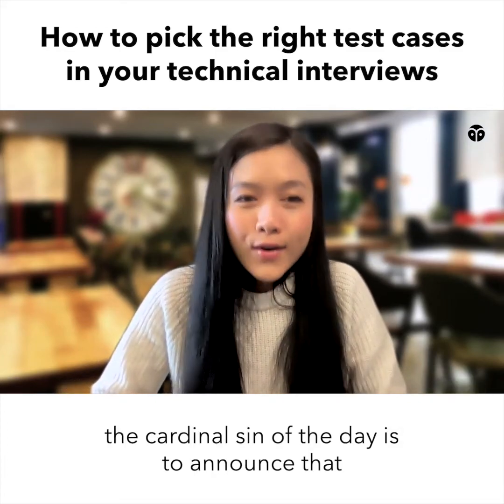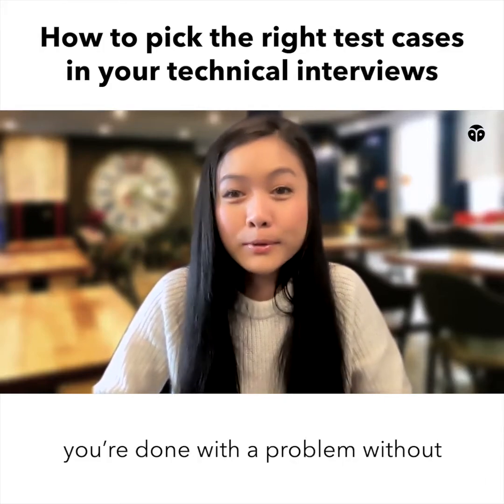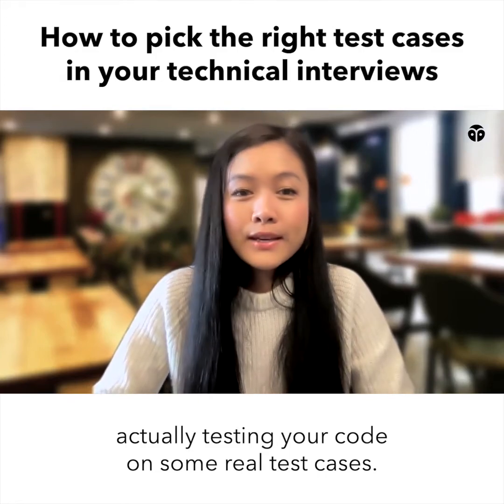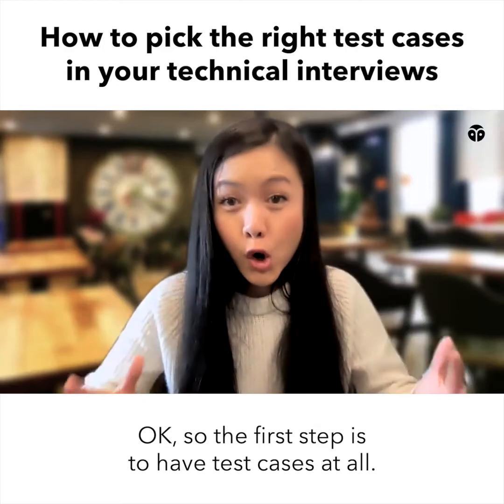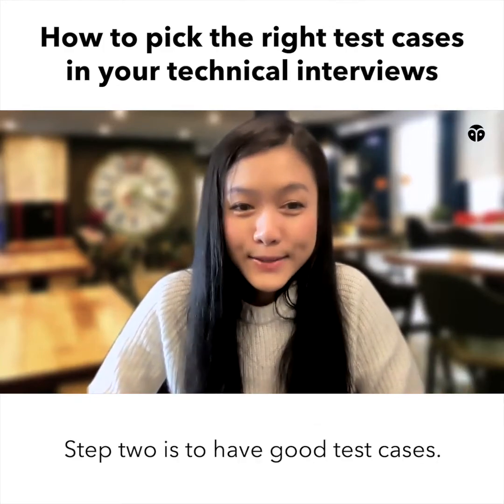So, the cardinal sin of the day is to announce that you're done with a problem without actually testing your code on some real test cases. Okay, so the first step then is to have test cases at all. Step two then is to have good test cases.